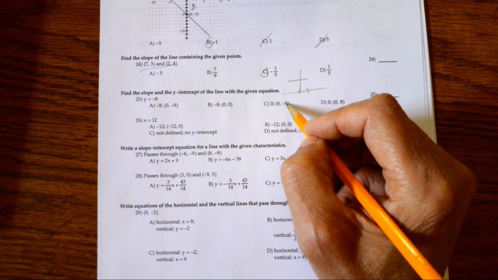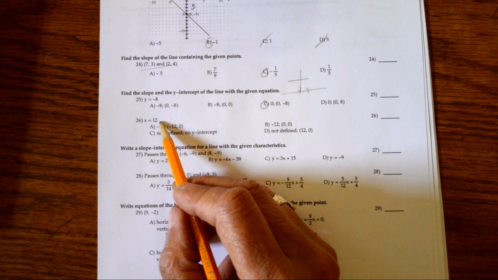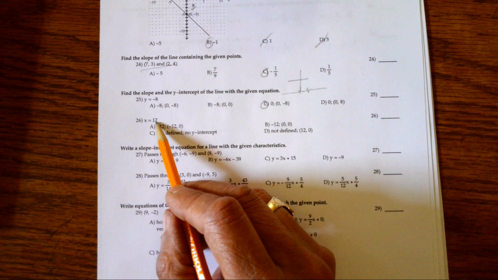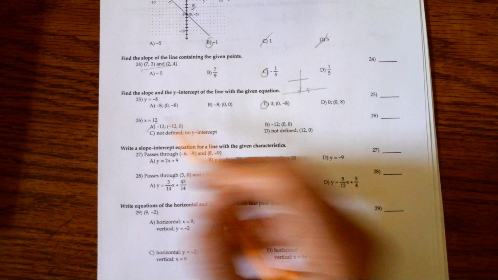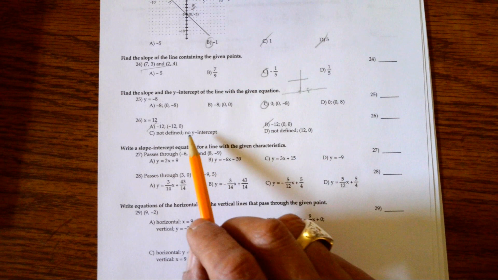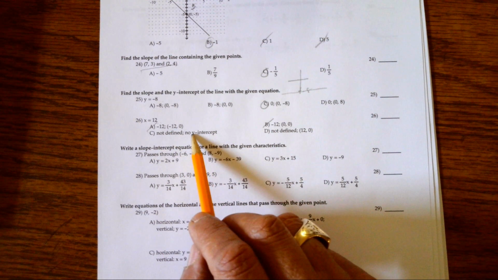Let me know. 25, letter C. Here you've got x equals something, so that's a vertical line. The slope of a vertical line is not defined, so it's not A, it's not B. And if it's a vertical line, then it doesn't cut across the y-axis. It's parallel to the y-axis. It hasn't got a y-intercept.